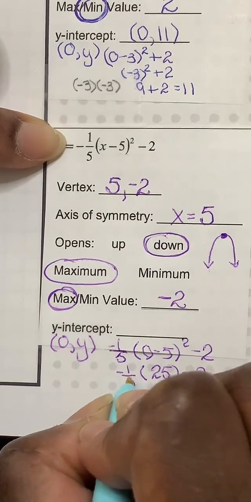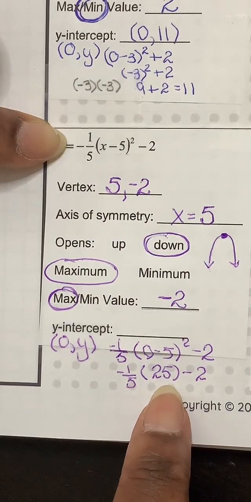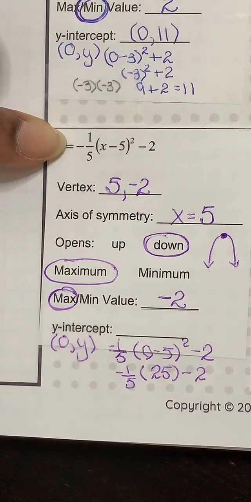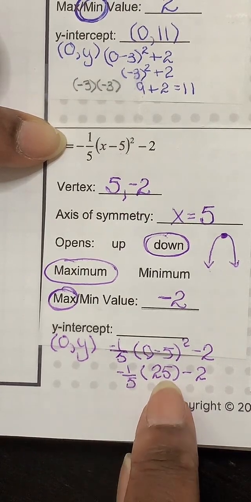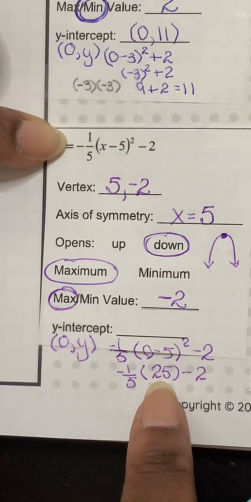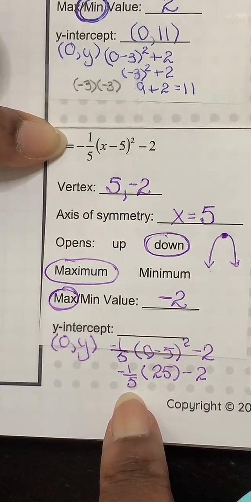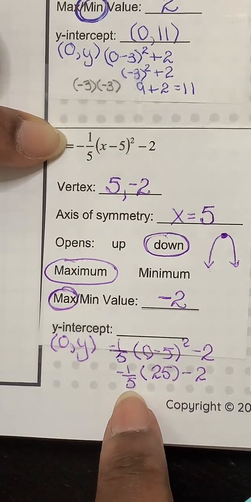Now, we need to take this -1/5 and multiply it with the 25. AKA, it's a -1 times 25, which gives me -25 over 5. What's -25 divided by 5?